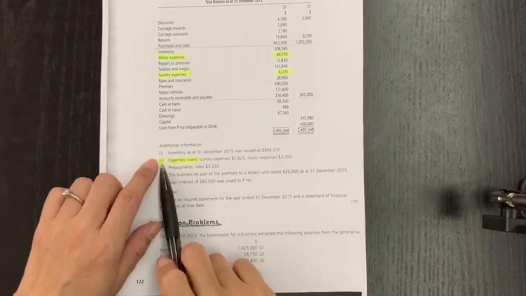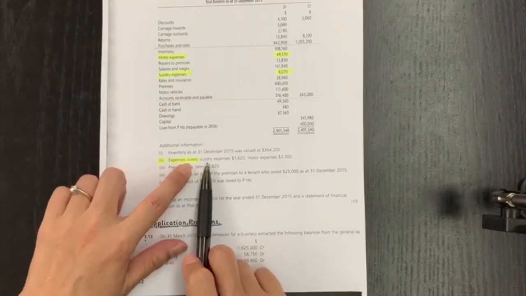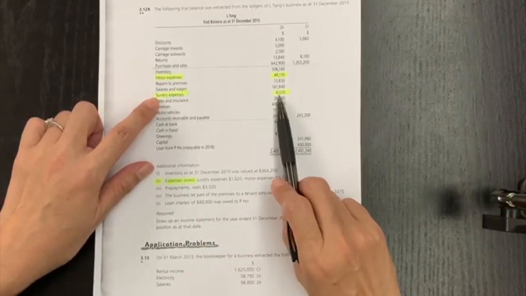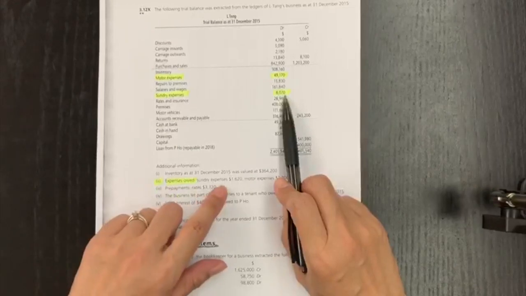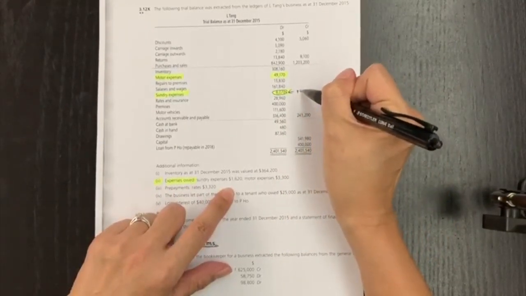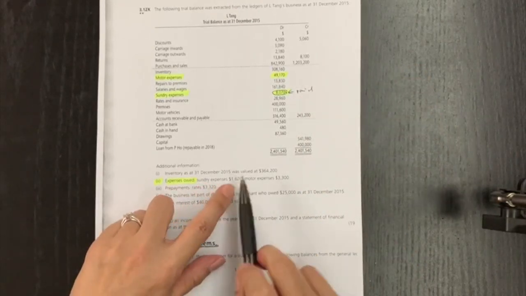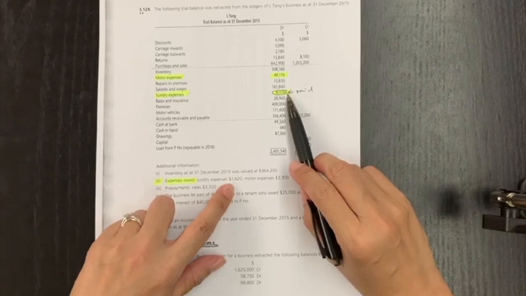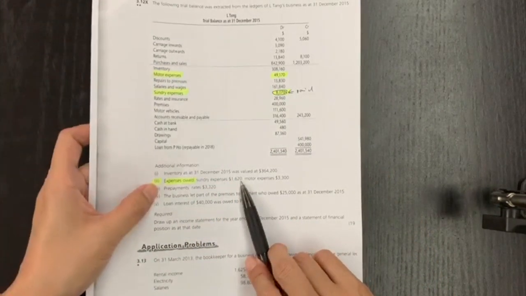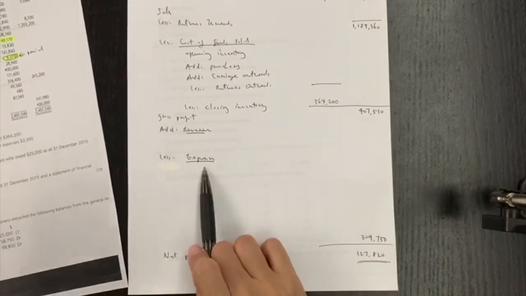Next, point number 2, you can highlight this as well. Expenses owed, sundry expenses. If you move up here, you have this 8,070. That means this is expenses paid. And here expenses owed means we don't pay enough. So what would be the adjustments? This is my income statement, expenses.